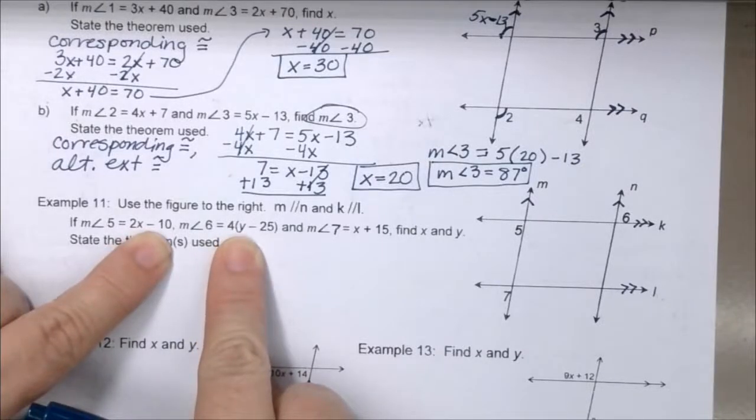Okay. All right, you try 12 and 13, and then hold off on 14 and 15. I'll help you with those ones, but you try 12 and 13.